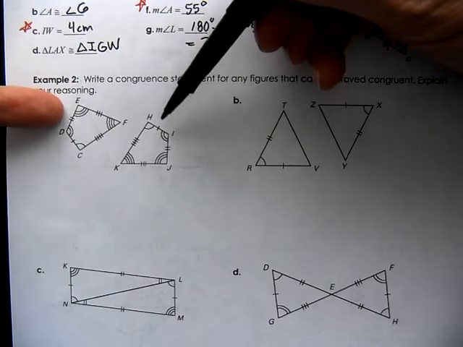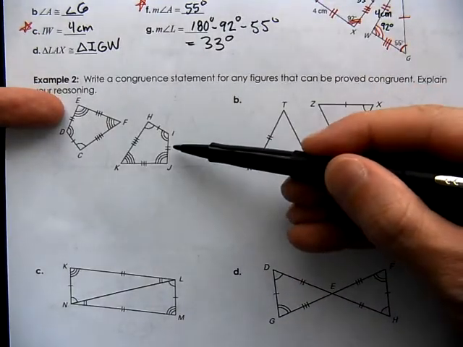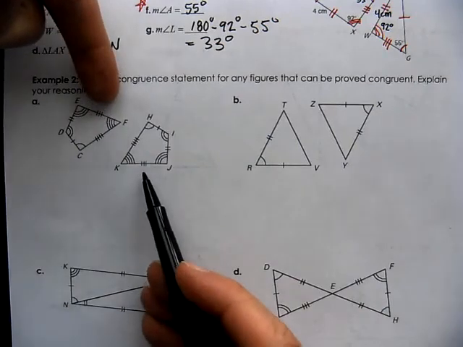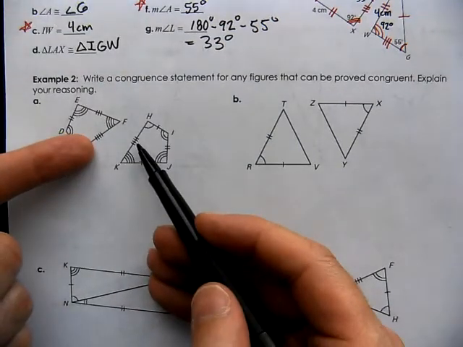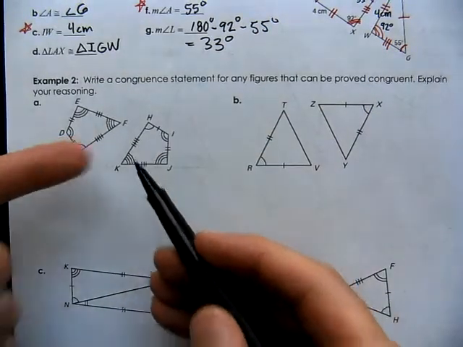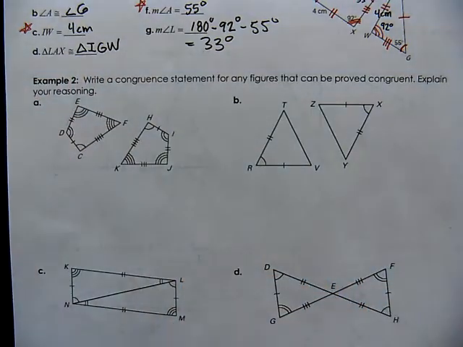We see a double tick mark and a double tick mark, so there's a second pair of sides. There's a third pair of sides with a triple tick mark, and a fourth pair of sides with a quadruple tick mark. So each pair of corresponding sides is congruent. But now you also have to check the angles.